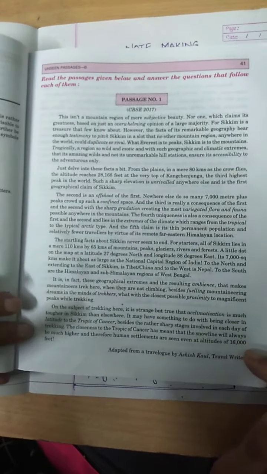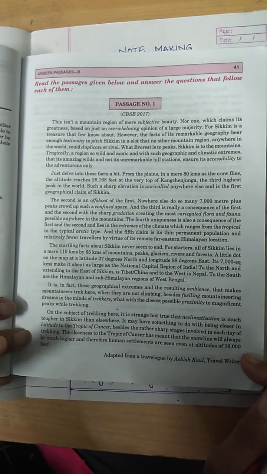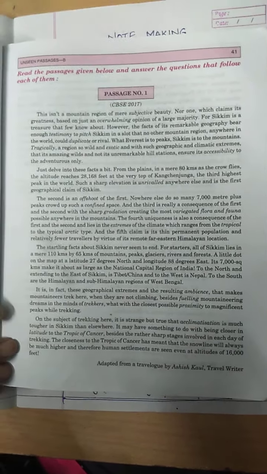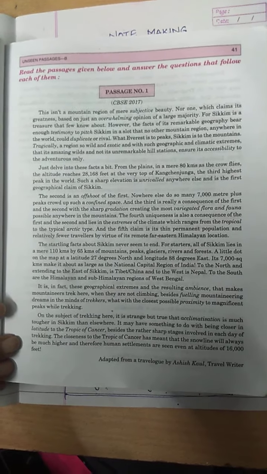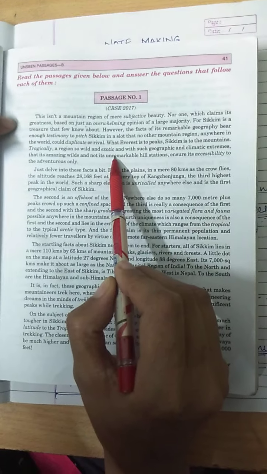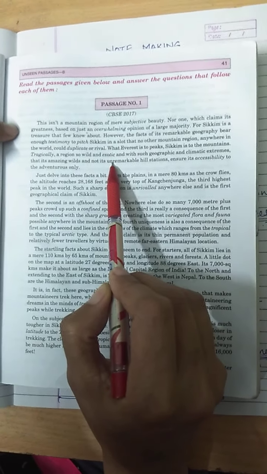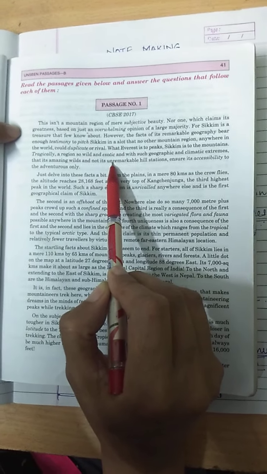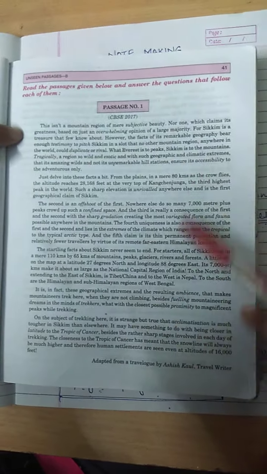This is the passage which has been selected for note making, and you have to make notes for this. As you can see, it is divided into 6 paragraphs. But it is important that you underline just the main points. So from the first paragraph only you will come to know what the title of the passage is. So you must first write down the title. Like this paragraph is about Sikkim.